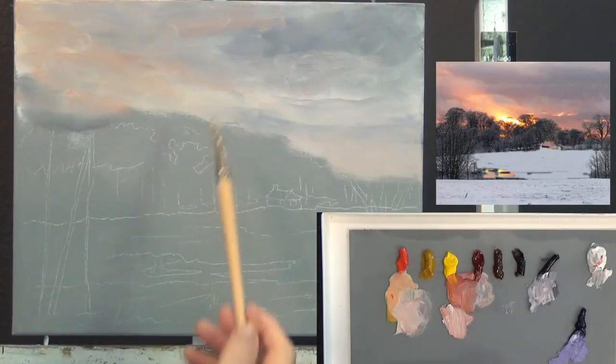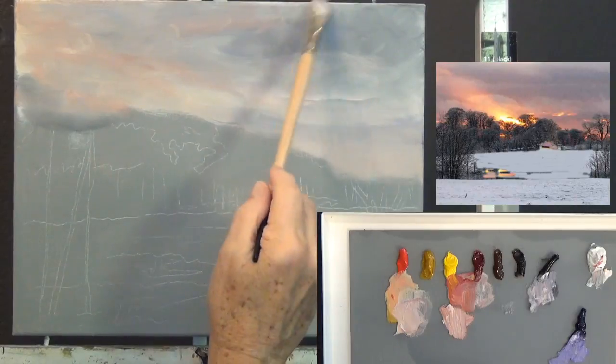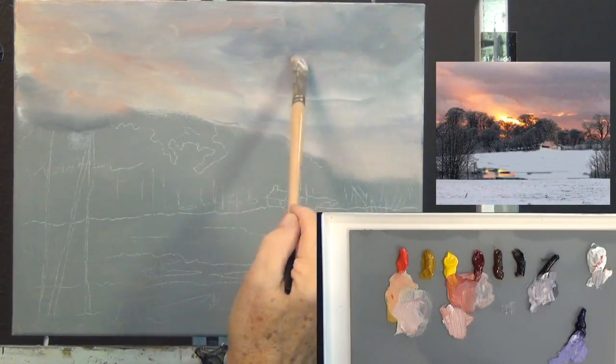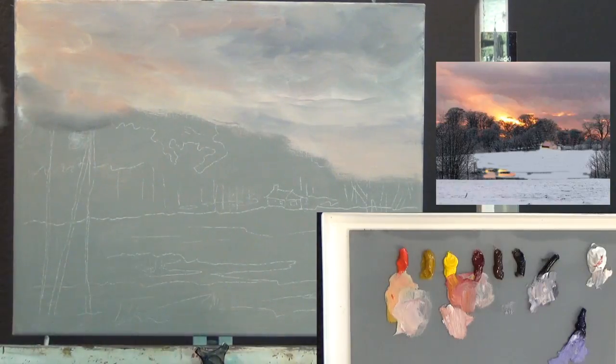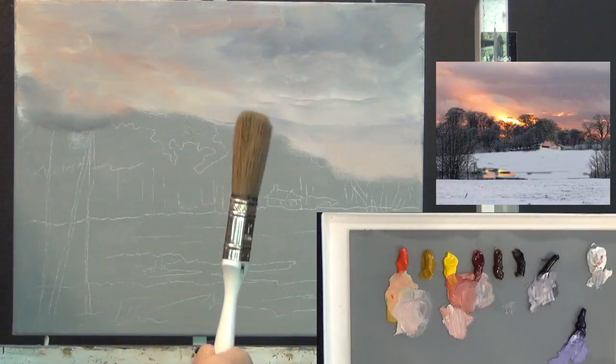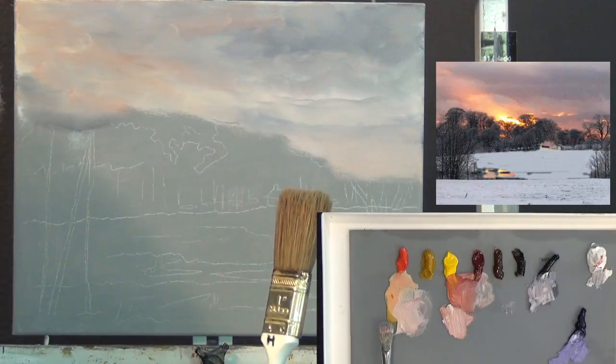Okay, so let's see here. I think I want to pull out one of my other brushes here, one I didn't show you, this Bob Ross blending brush, that landscape brush it's called.